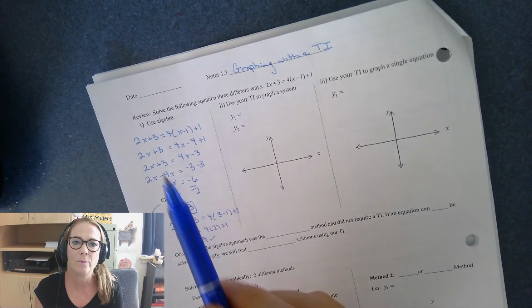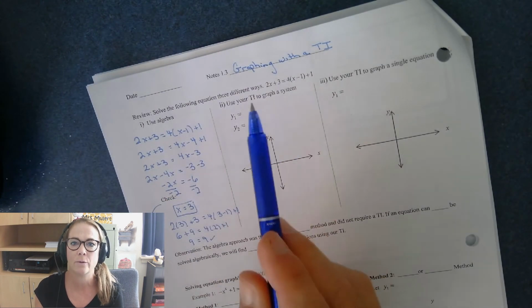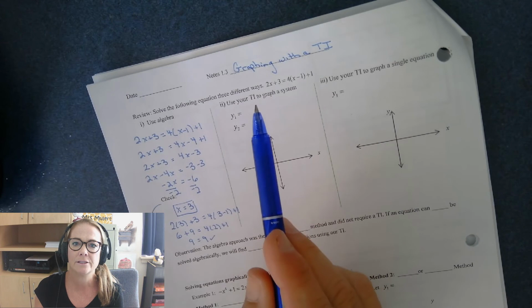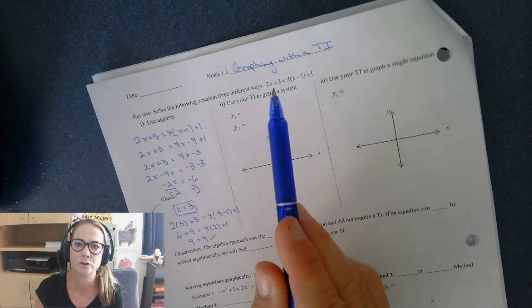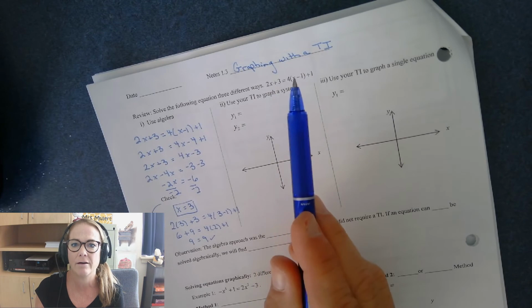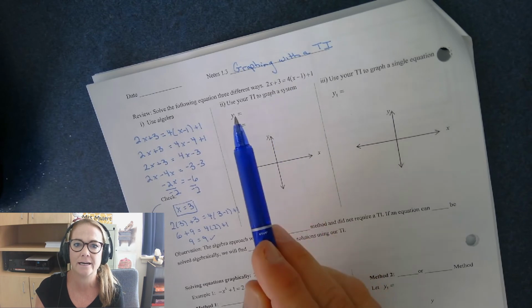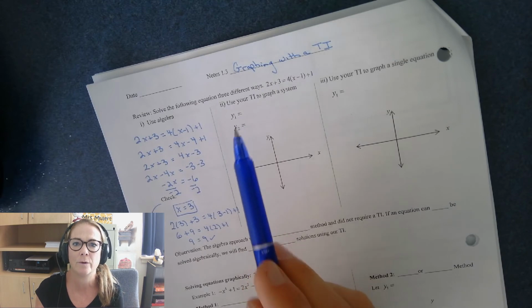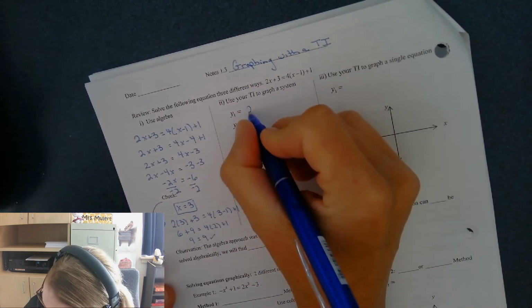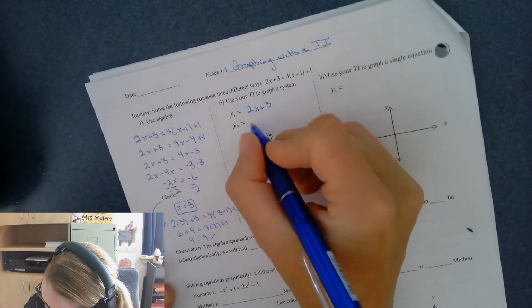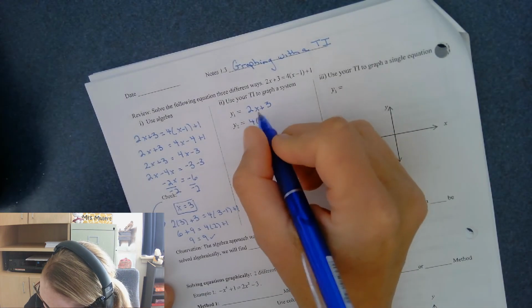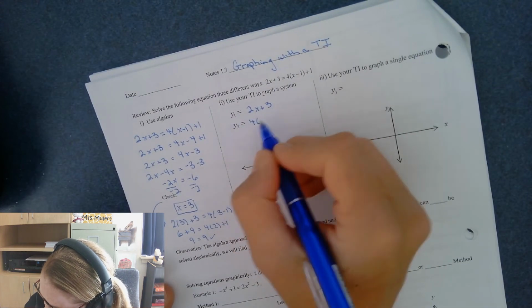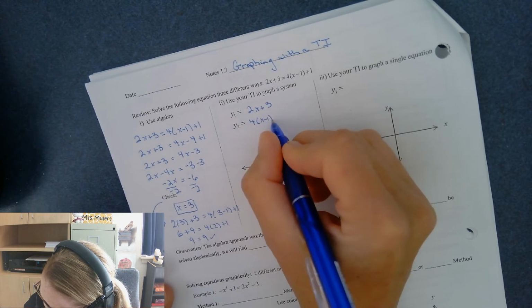Okay, so another way you can solve this, since it's a linear equation, is to use your TI to graph a system. We could treat each side of this equation as its own equation, set equal to y. Here's y1 and y2. Those are just little subscripts, like name tags distinguishing between the two y's. So I'm just going to set the left side equal to y1, and then the right side equal to y2.